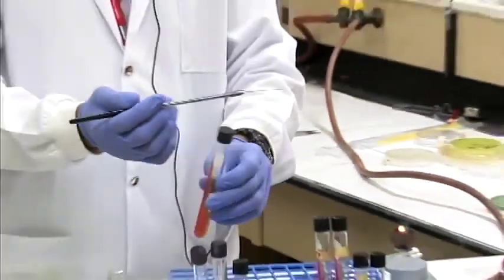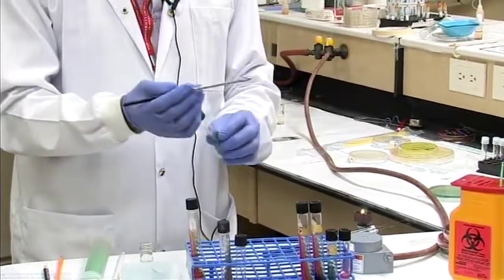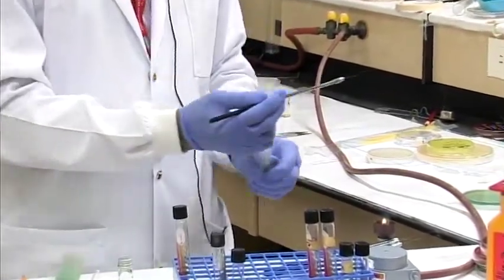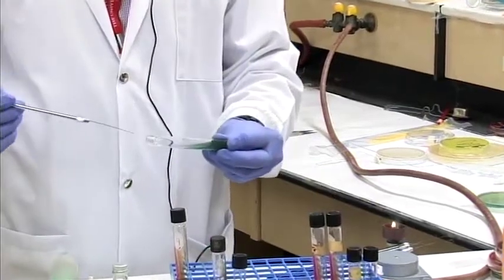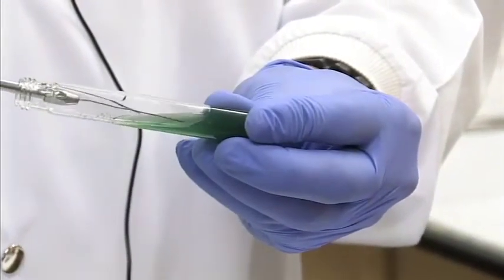Cap again, flame and cap. Without going back to the bacteria, there's still bacteria here on the straight wire. We go on to our next tube, called the citrate. Again, straight down. This one we don't stab, we just streak. So we're just going to streak this slant.